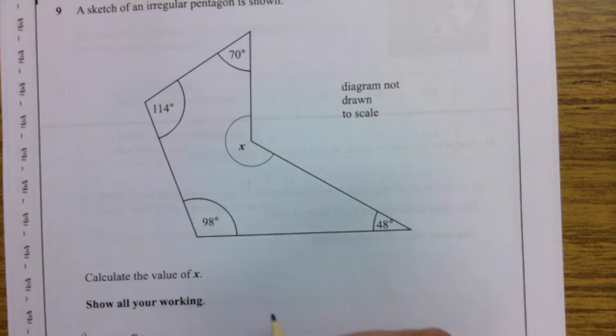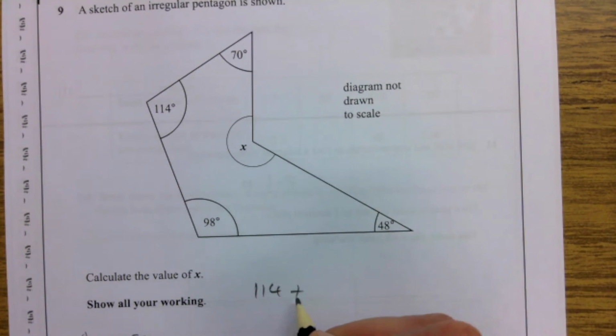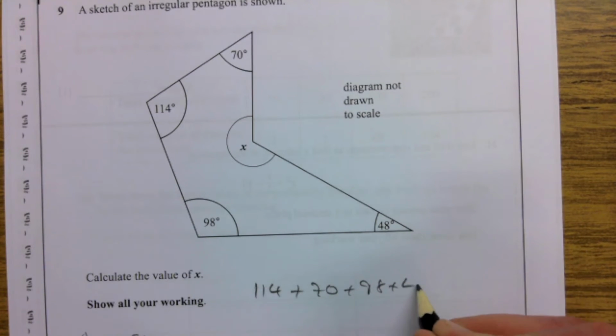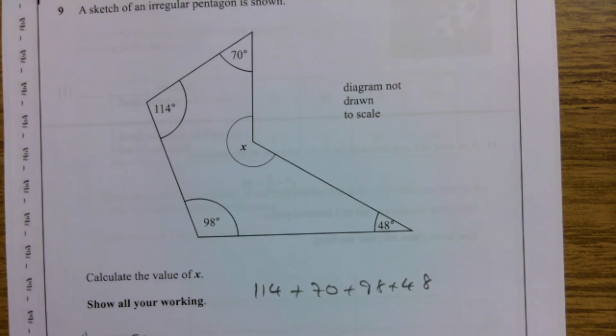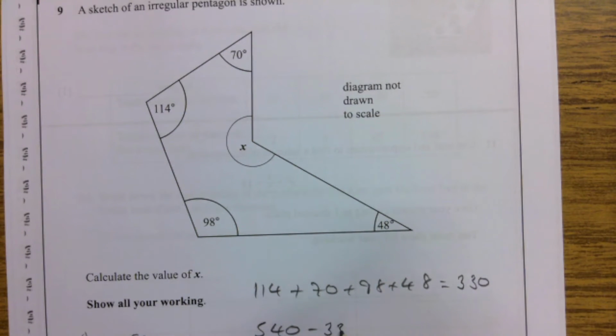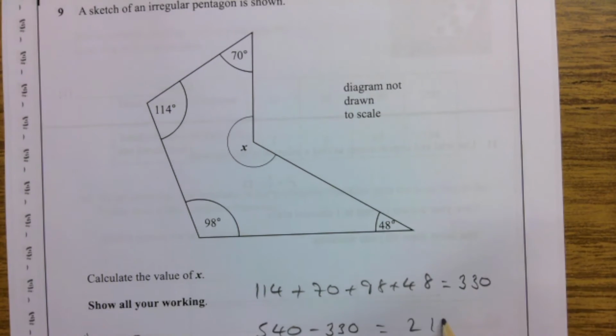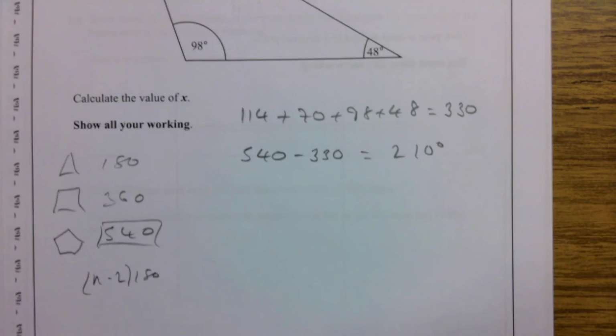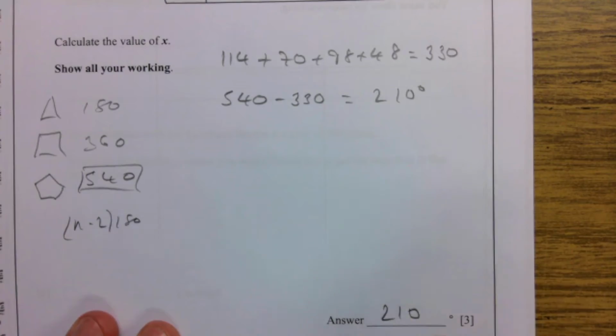So I'm going to add up these. So I'm going to go 114 plus 70 plus 98 plus 48. And I'm going to add those up on my calculator, and they come to 330. And if I go then 540, because all 5 add up to 540, take away 330, that gives me 210 degrees. Hopefully you're able to see that okay.